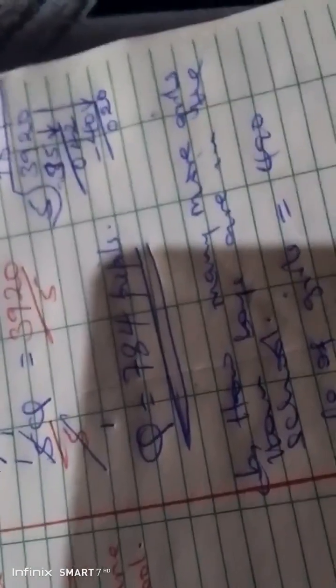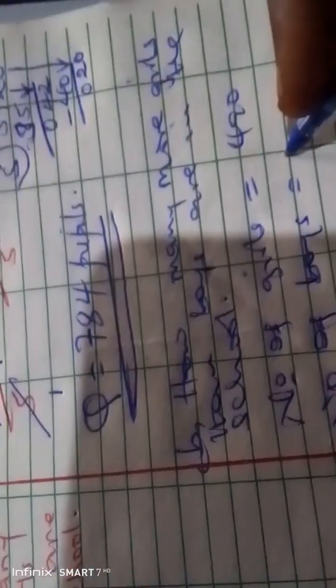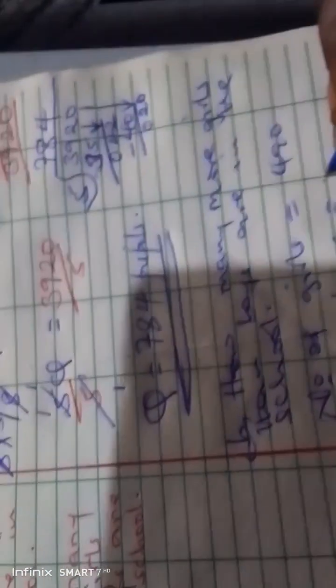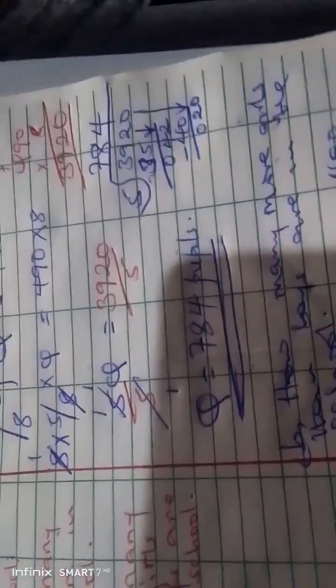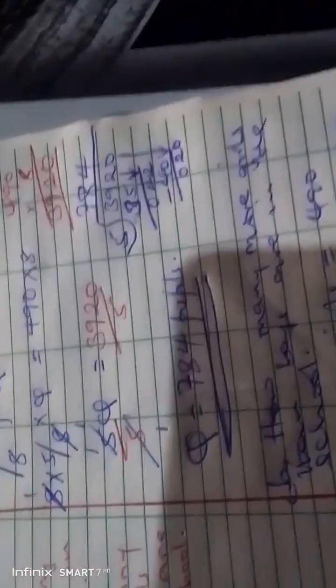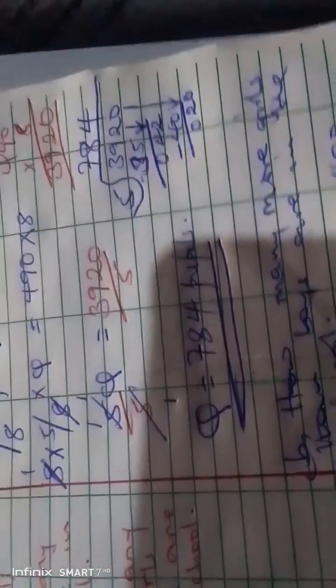Then you get the number of boys, which will be equal to 784 minus 490, because we have got the total number of pupils in the school.